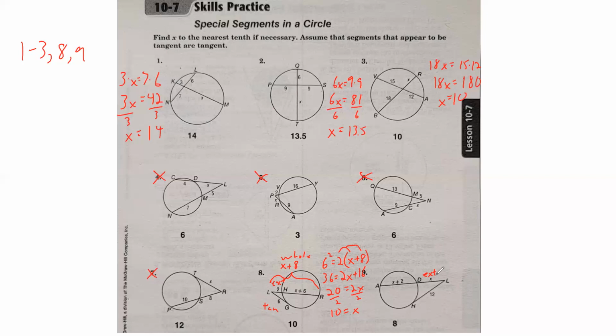Looking at this again, I probably should have given you number 7 instead of number 9, but I'll show it. It does become a quadratic on this one. So that's the exterior. The whole is going to be 2x plus 2. This is our tangent.